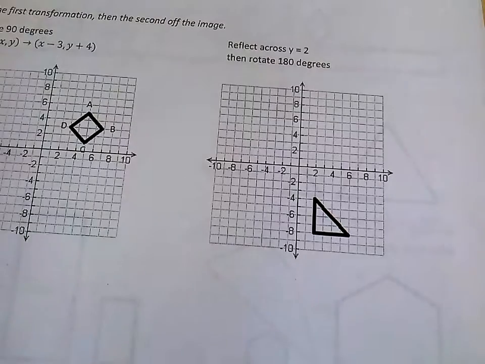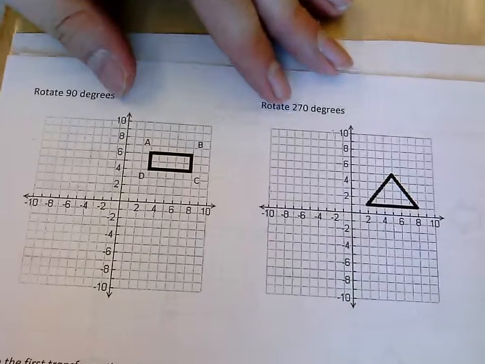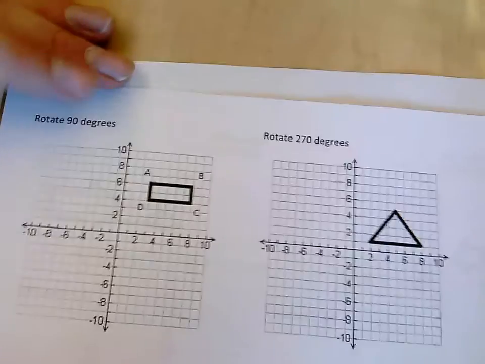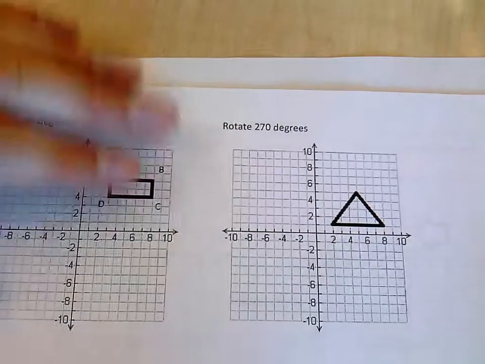What I want you to do now is I want you to do these two up here. Okay? So do these two up here. You're going to skip these, and we'll meet back where we're at dilations. But do these two, and then let me know.